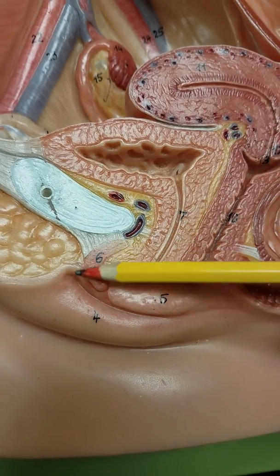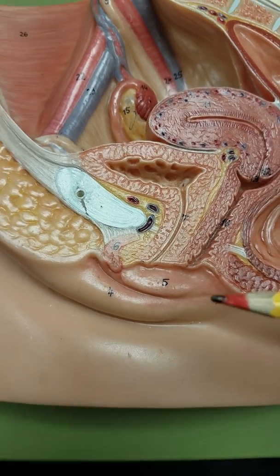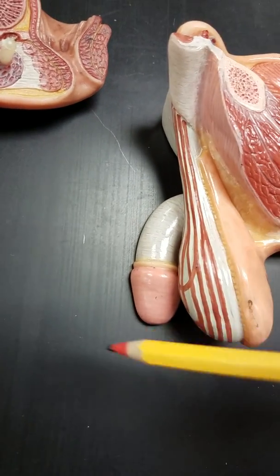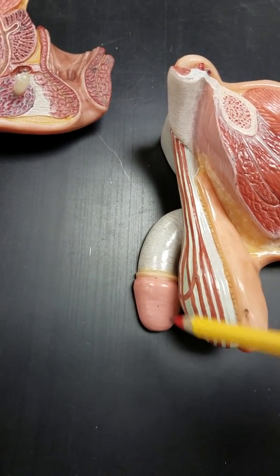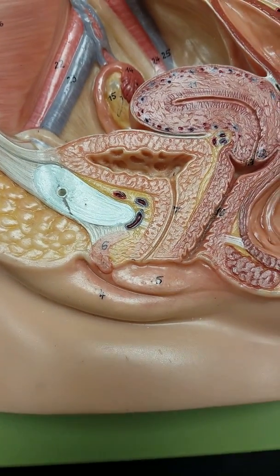Okay, so the clitoris is a very sensitive structure. It's the most sensitive structure in the female, comparing that to the glans penis of the male. Okay, so the glans penis is the most sensitive structure in the male reproductive anatomy, and that correlates with the clitoris that we see here in the female.